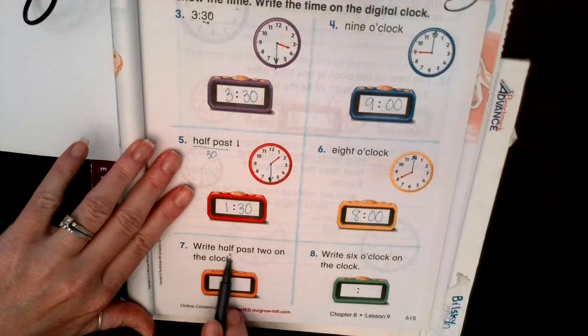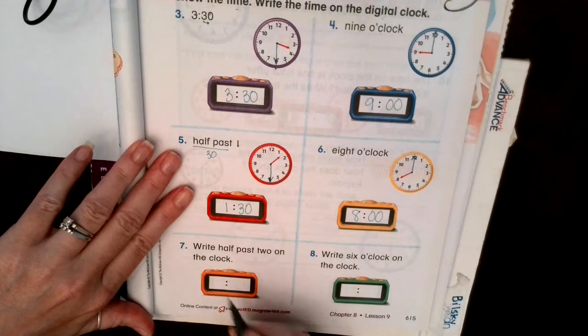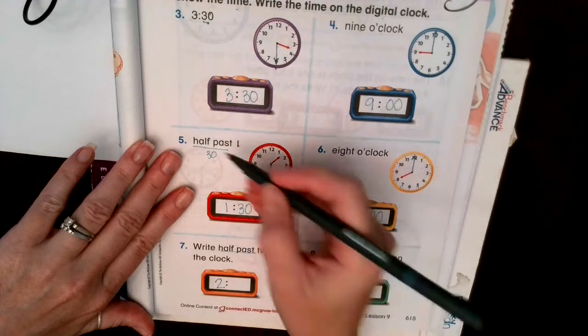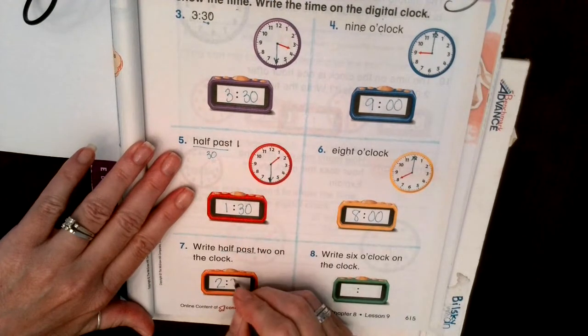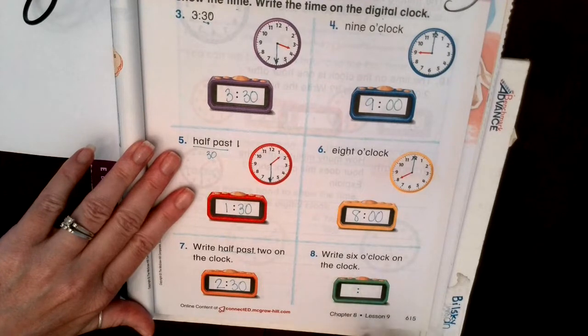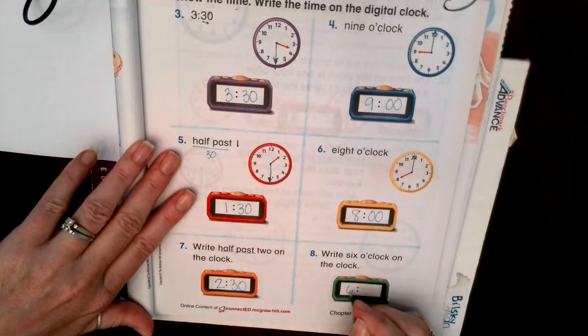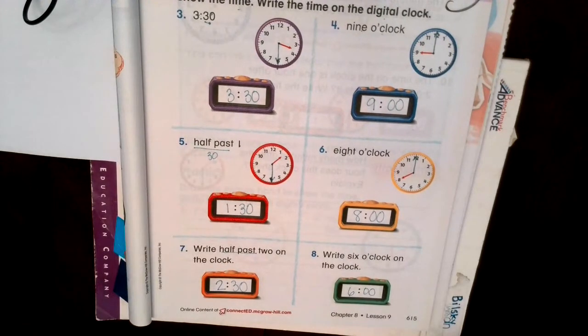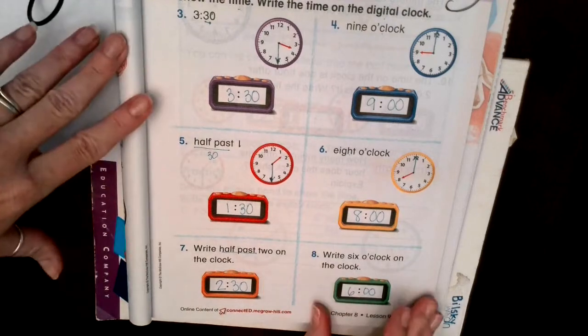Number 7, write 2:30 on the clock. So I know 2 is the first number, and what does half past mean? Good job, half past means 30. Write 6 o'clock on the clock. What does that look like? 6, and then what goes here? 0, 0. Good job. Like I said, the more you practice, the better you will get at this.